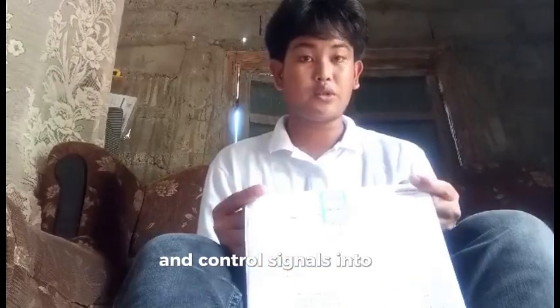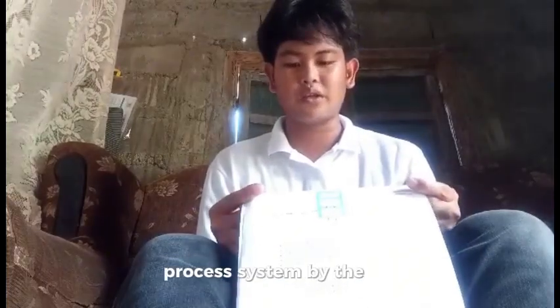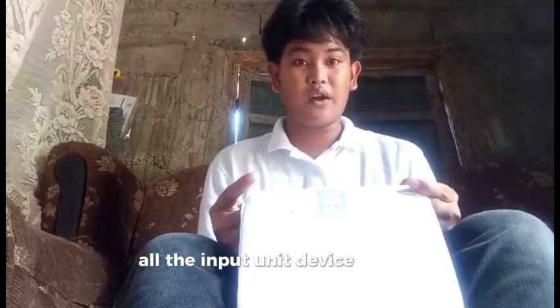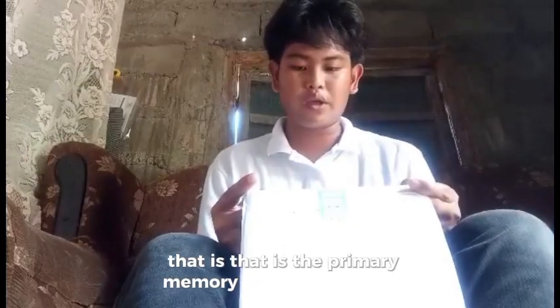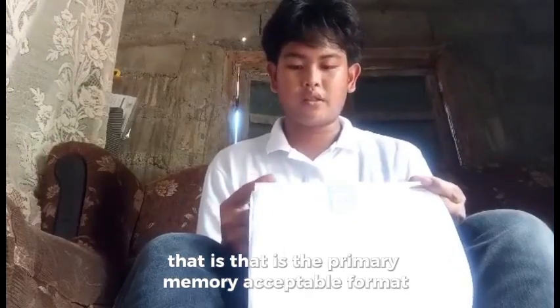What is input? Input unit. It is used to transfer raw data and control signals into the information processing system by the user before processing and computation. All the input unit devices provide the instruction, and data are transferred into binary code, that is, the primary memory acceptable format.